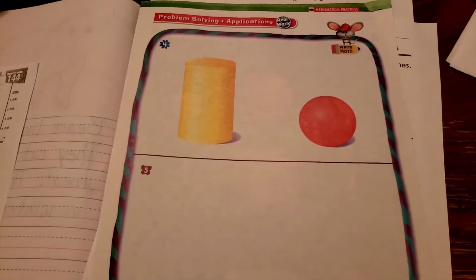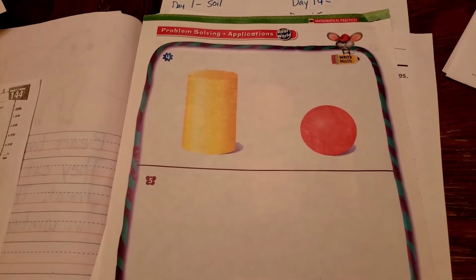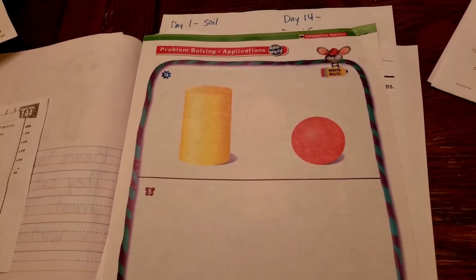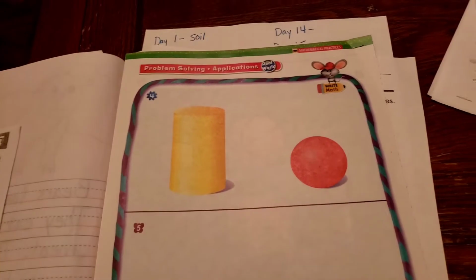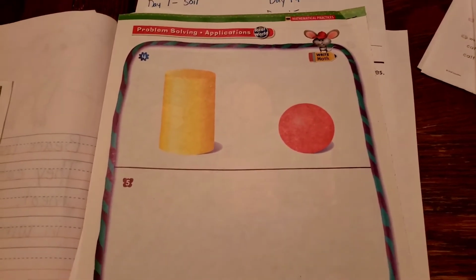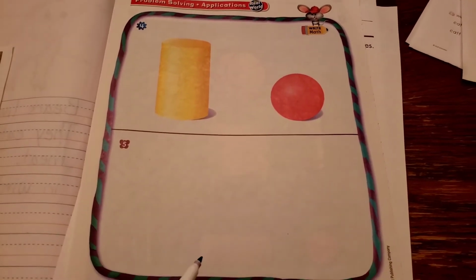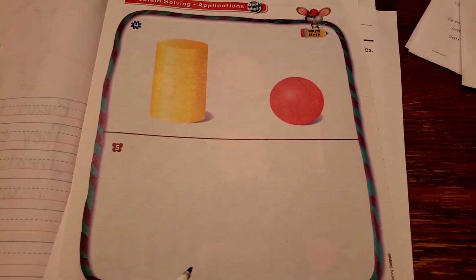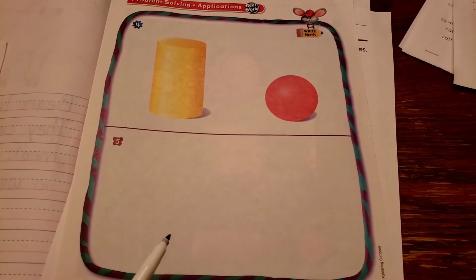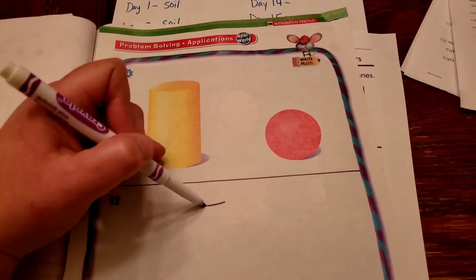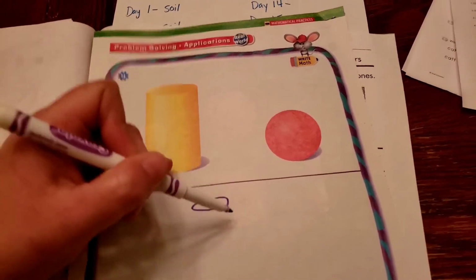The last page, on the top, they want us to figure out which one is this shape. I have 2 flat surfaces. Which shape am I? Mark an X on that shape. And last but not least, they want us to draw a real life shape at our house. That's a cylinder. So I'm thinking, oh, I know I have one. And you have one too.